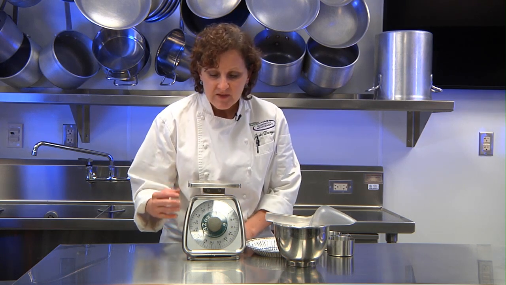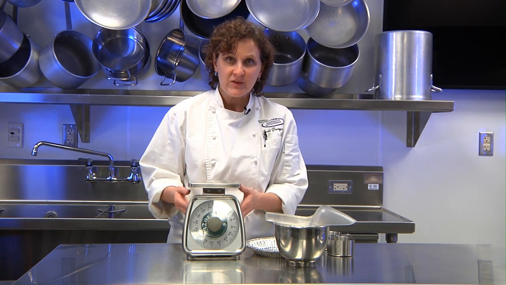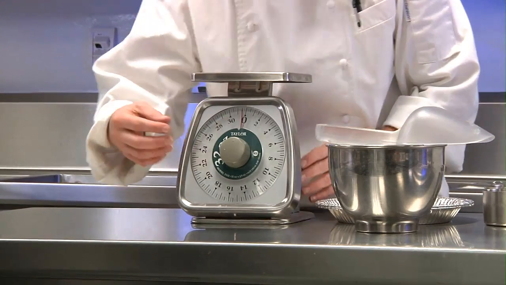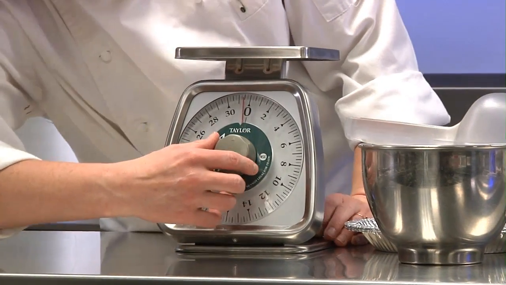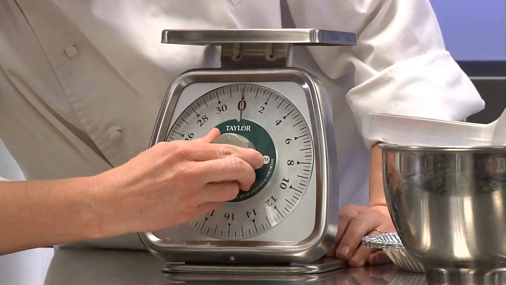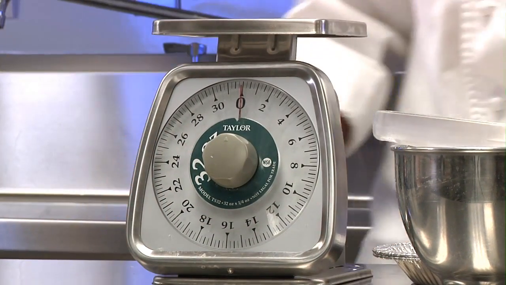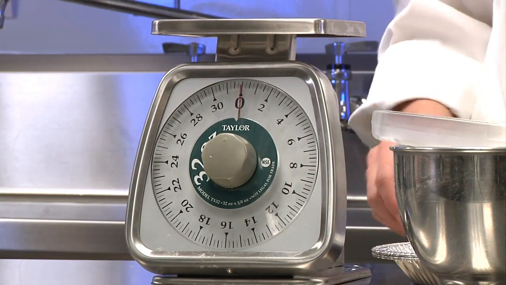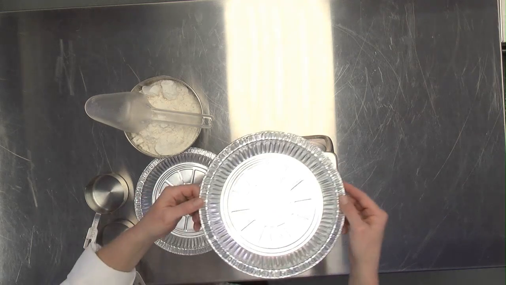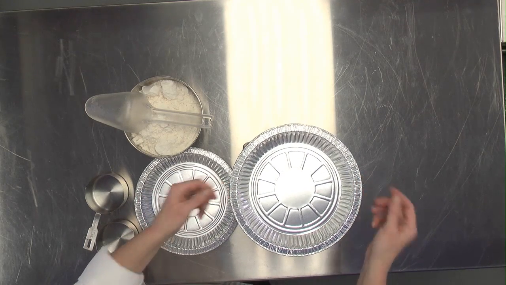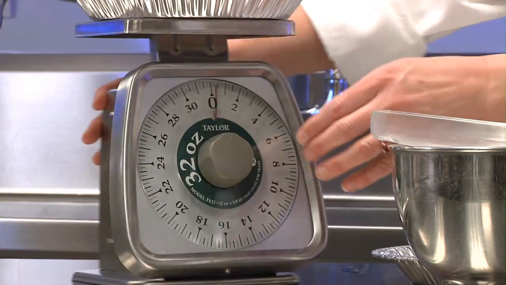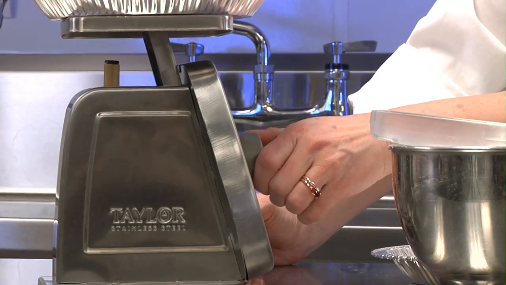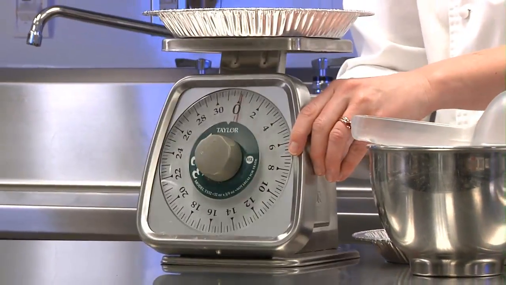The way we weigh things, in this case I'm going to demonstrate using a portion scale. And on the portion scale there is a dial, and the dial can be moved so that it zeroes out. We need something to weigh in, so we're going to put a little pie plate on top of it, and then you need to turn the dial so that it's 0 again.